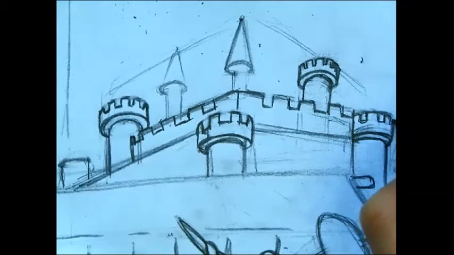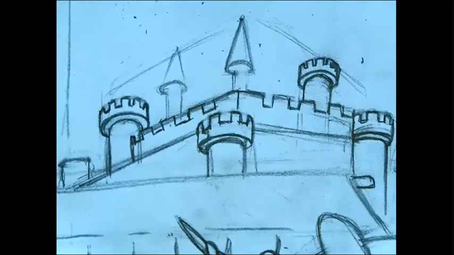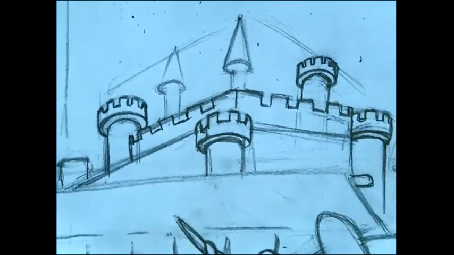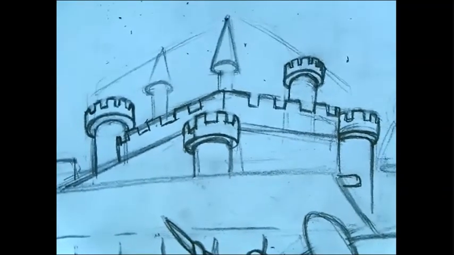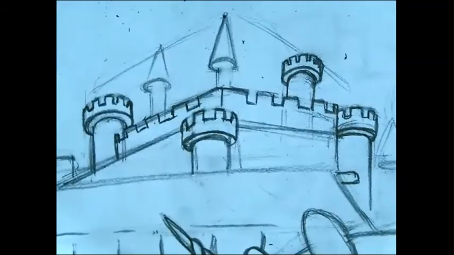Ay, ay, ay. Where'd I put my pencil? Guys are too fast. Well, they're all the same steps, so I figured I'd just fill those in so you can see what it looks like. Thank you.